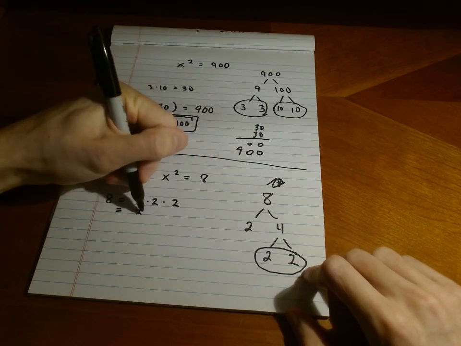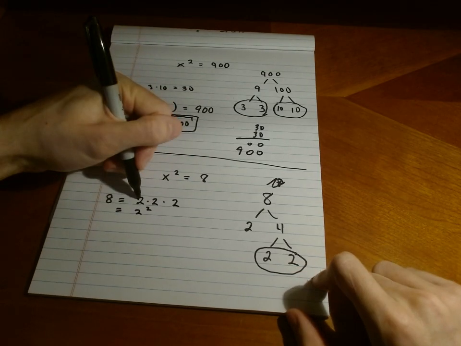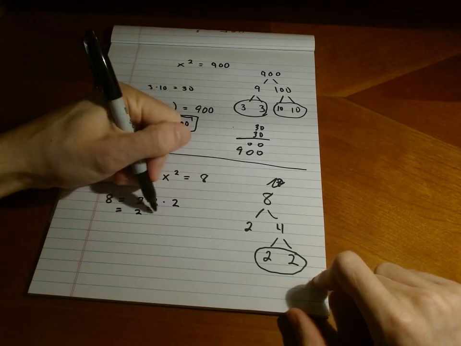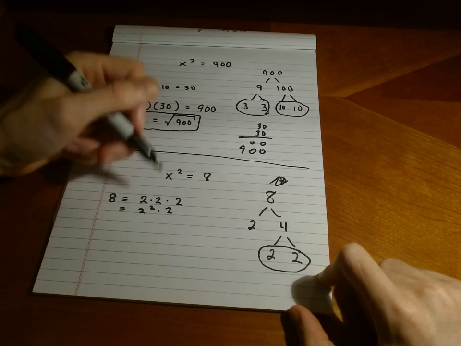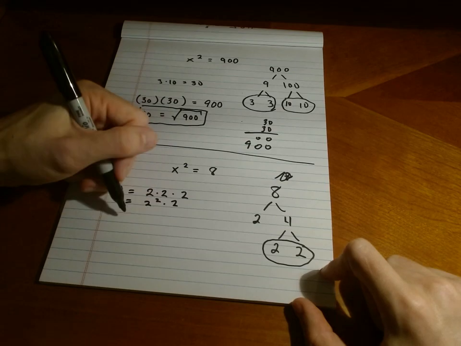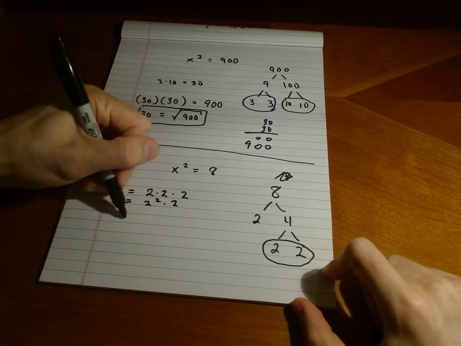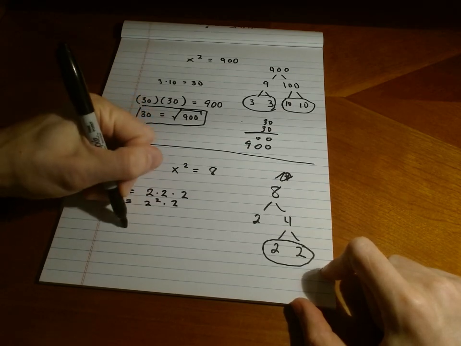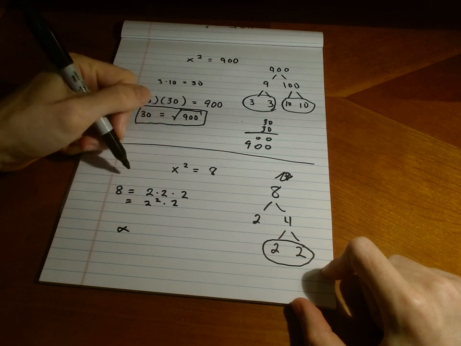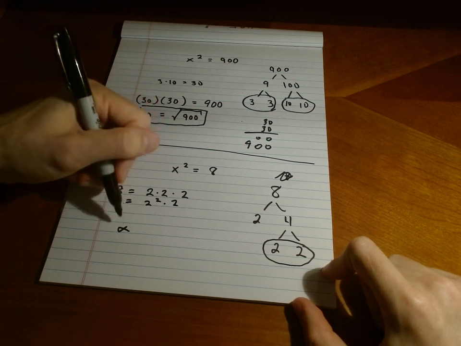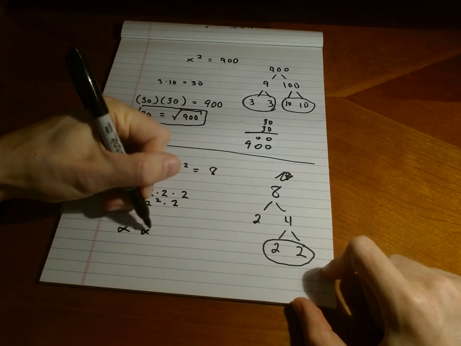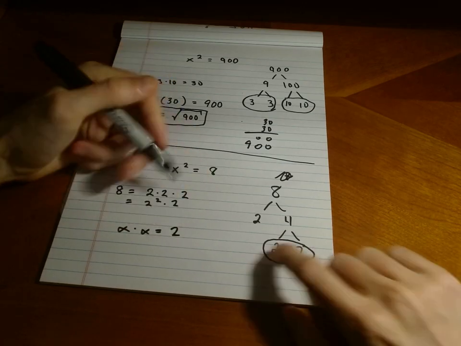We're going to bring these two guys together: 2 squared, and 2. Now, it would be really nice if we had a number, I'm going to call it alpha, such that alpha times itself equals this 2.